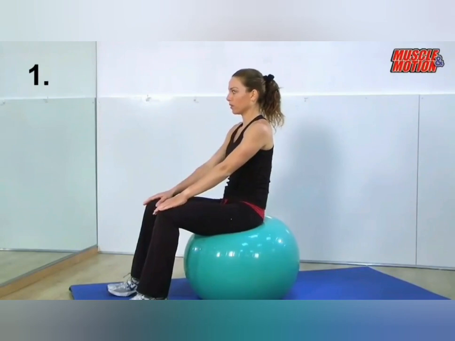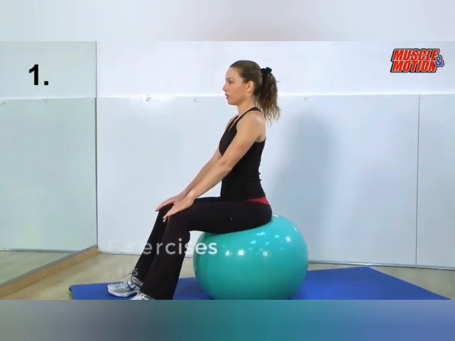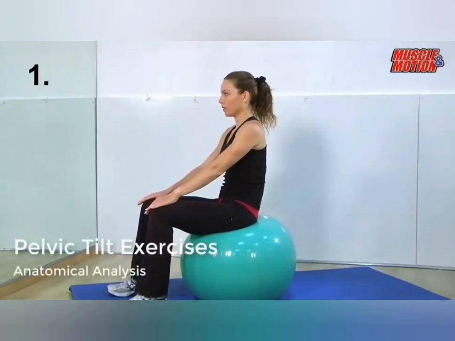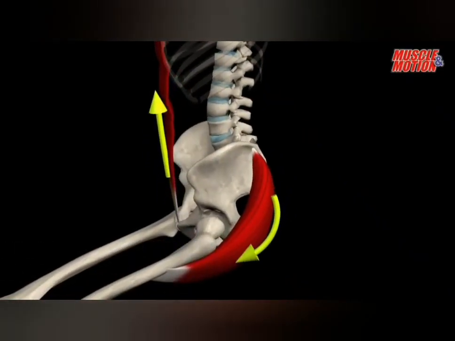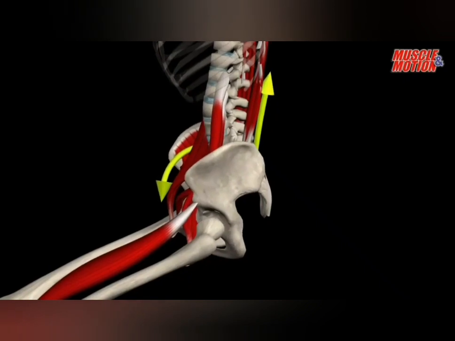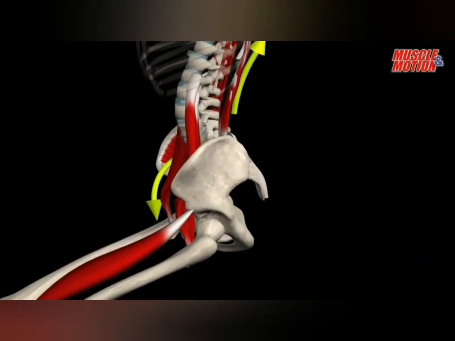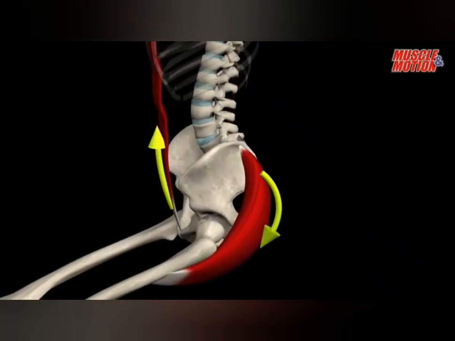Pelvic tilt exercises. Pelvic tilt exercises are very important as a movement basis for all strength exercises. Control of the pelvis means control of the lumbar spine. Below is a series of pelvic tilt exercises.